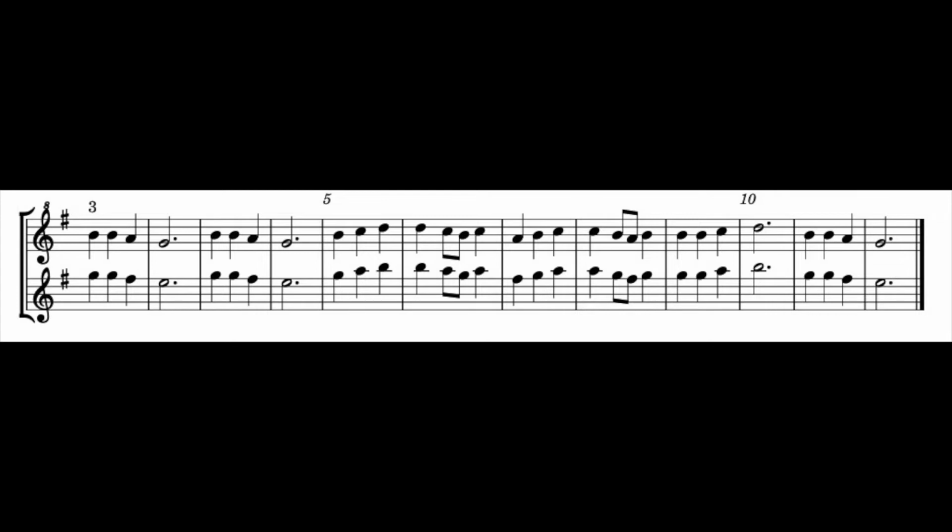We will listen. All is okay, but bar number 2 is not okay, because we are in G major. So the chord of the first 4 bars is G, B, D, the harmony.